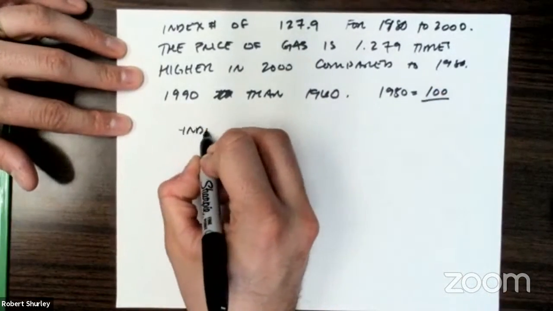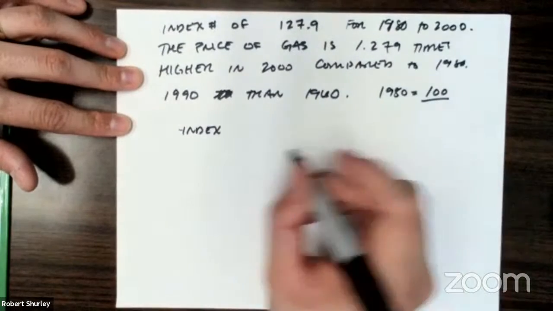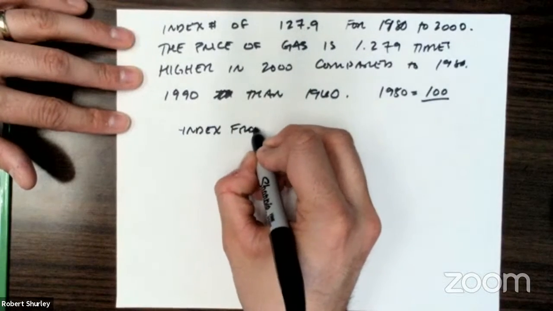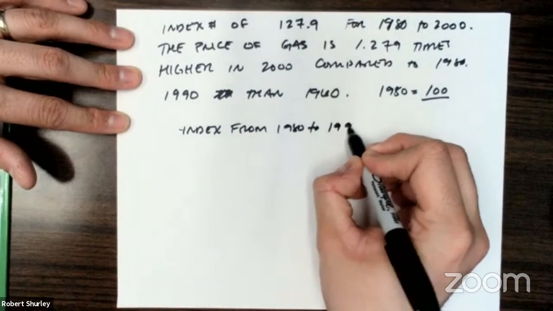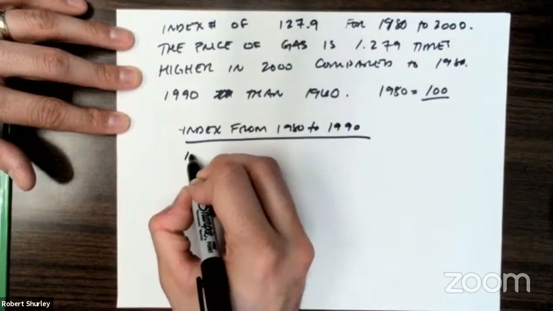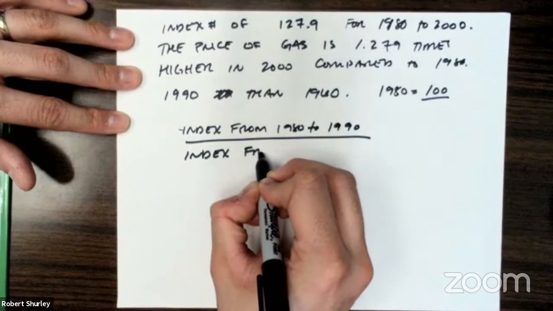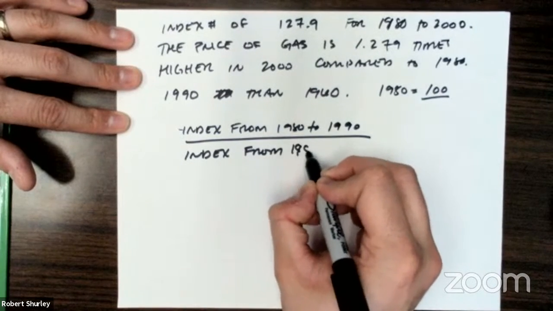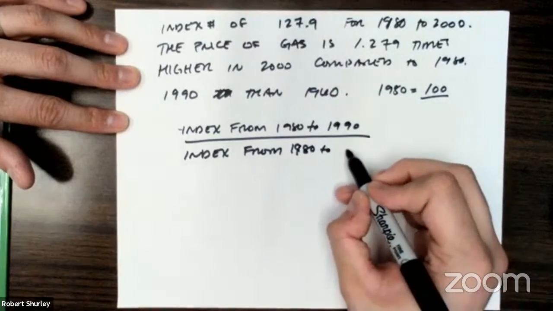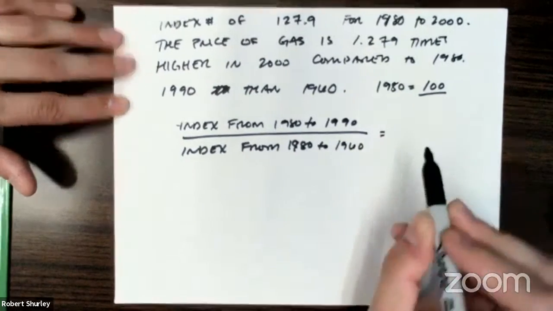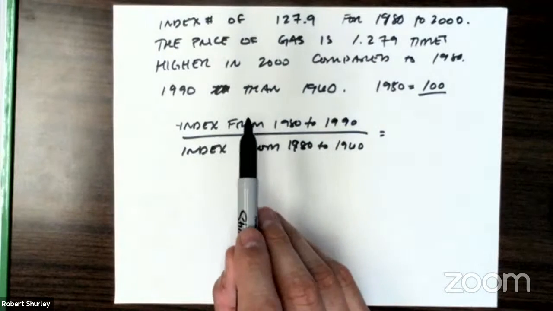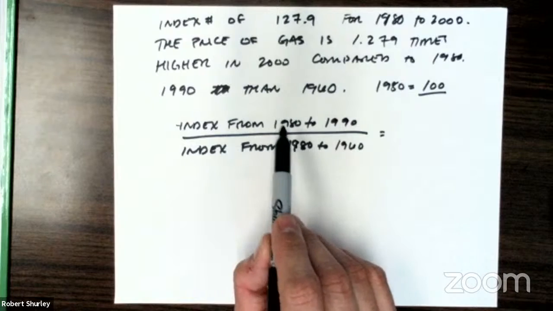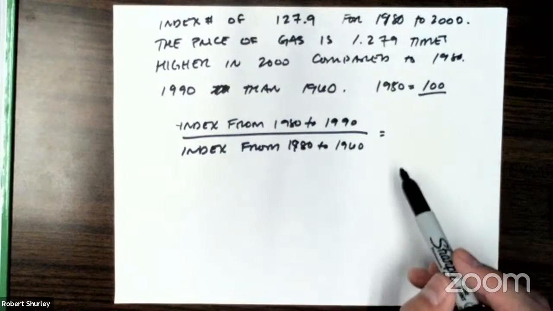So we'd look at the index. I'm going to expand this out. The index from 1980 to 1990 over the index from 1980 to 1960. They don't say that in the middle of that page. I just want you to know where it's coming from. So if you already know the index number from the same year, you can just divide on top and bottom.